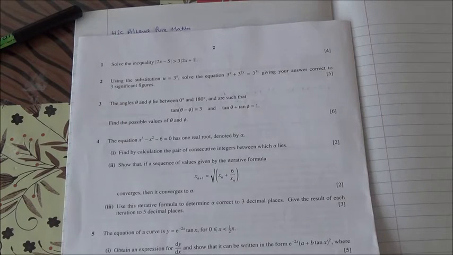Hi, question number 3 taken from October 2015, Advanced Level Maths HSC P3. The angles theta and phi lie between 0 and 180 degrees and are such that tan of theta minus phi is equal to 3 and tan of theta plus tan of phi is equal to 1. Find the possible values of theta and phi. 6 marks for this question.